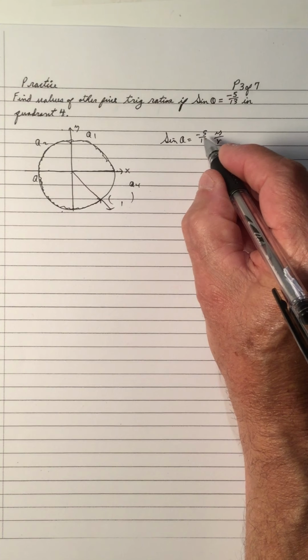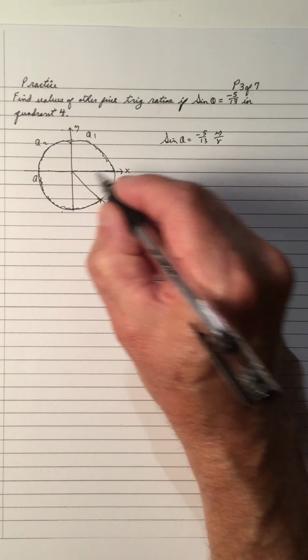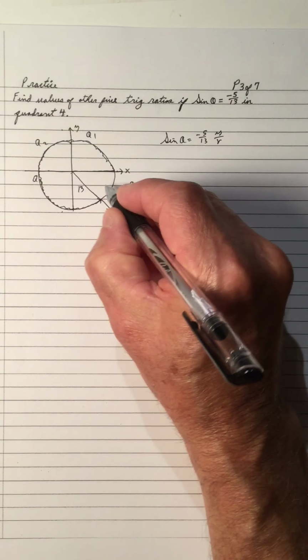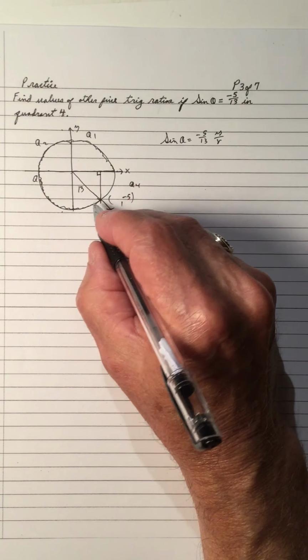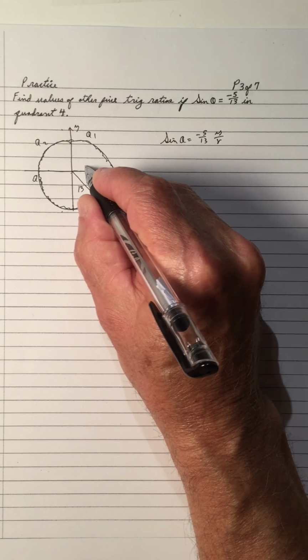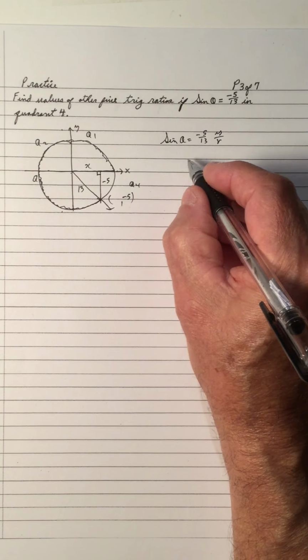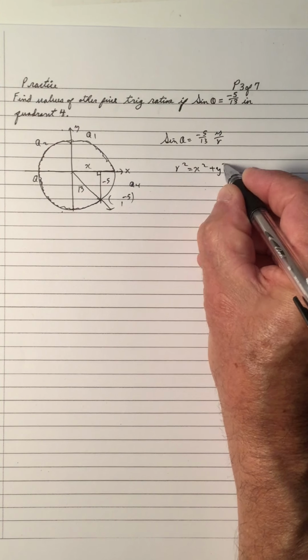So the y coordinate of the point is negative 5. The radius of the circle is 13. So we drop a perpendicular to the x-axis. And we said that the y was negative 5. And we have to find out what x is. So r squared is x squared plus y squared.